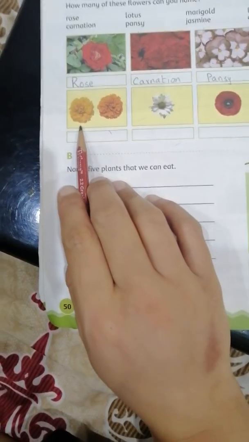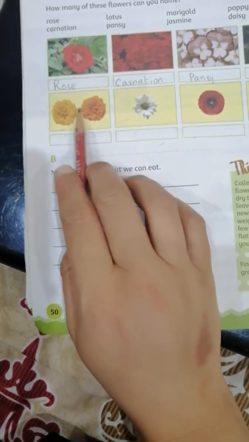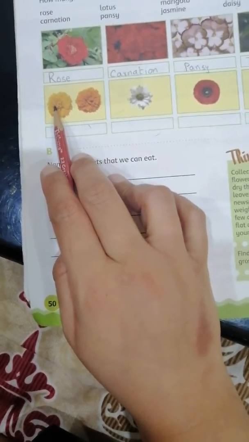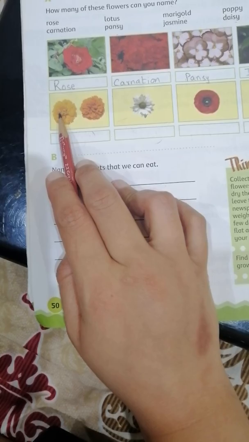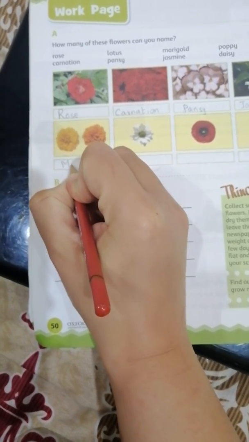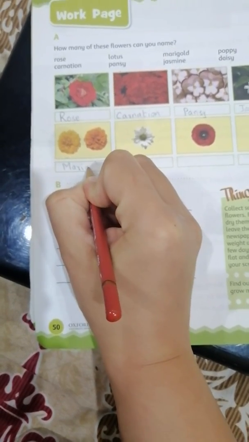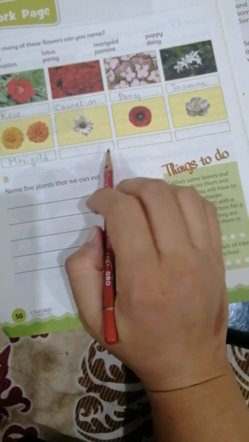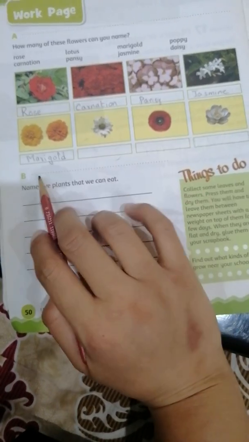Look over here. Yellow. They just look like gold. So what should their name be? Yeah, it's marigold. Marigold. Now look at this flower.